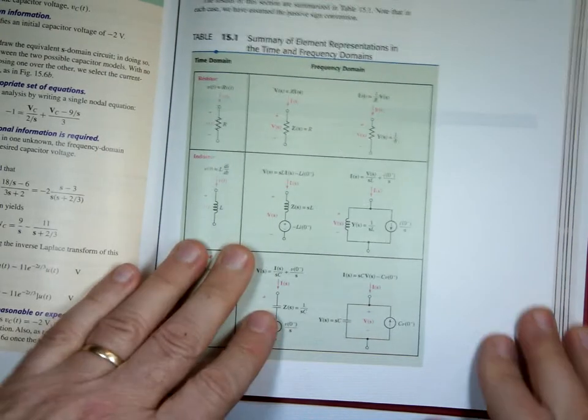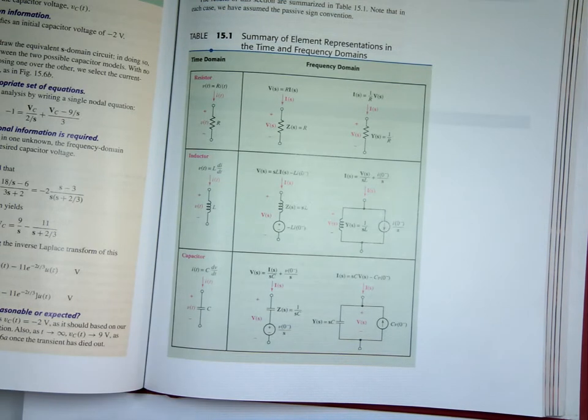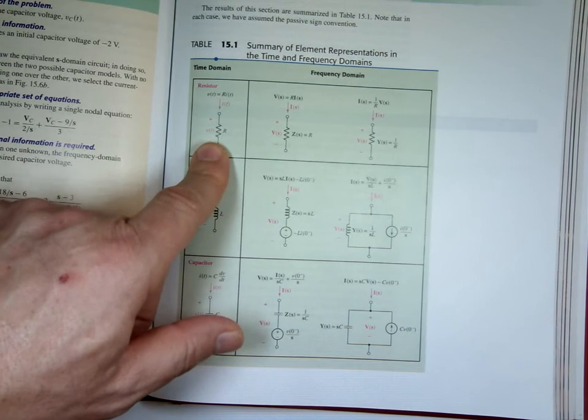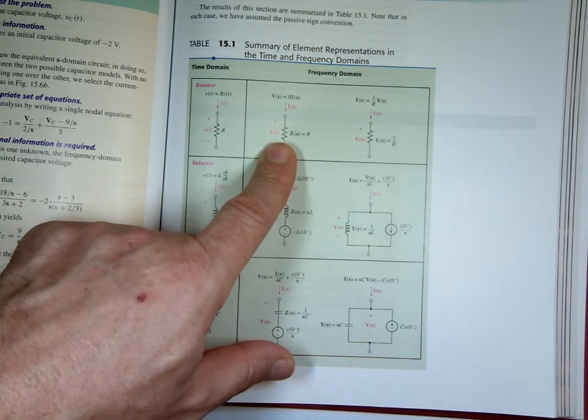In our book, we have a page that summarizes all of them. And that's this page. It says, when you have a resistor in time domain, you want to go frequency domain, that's Laplace, the resistor stays the same.